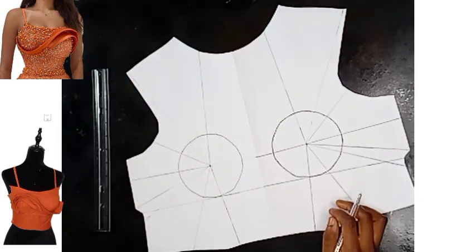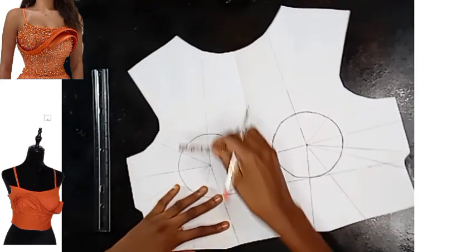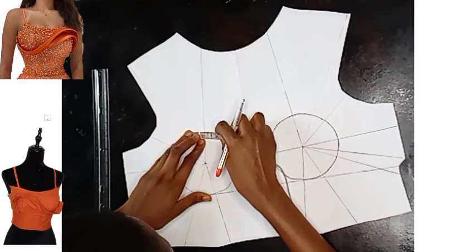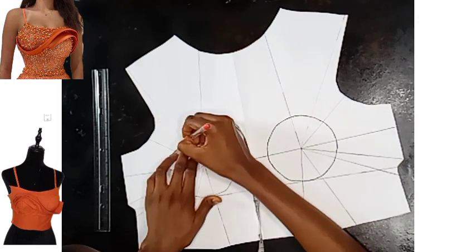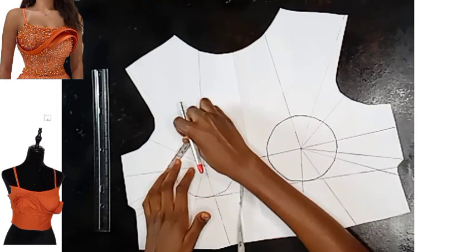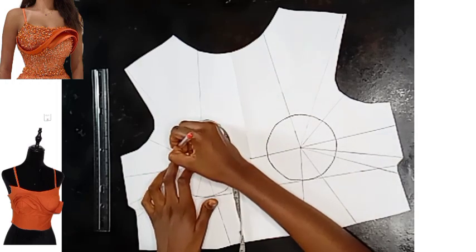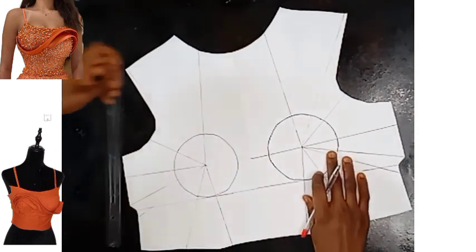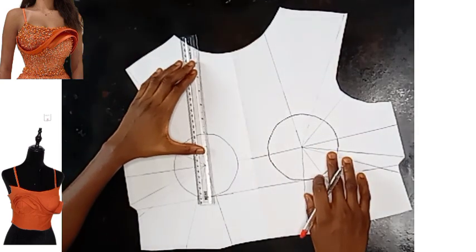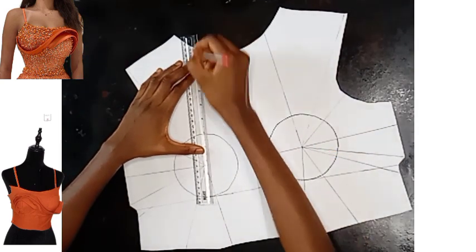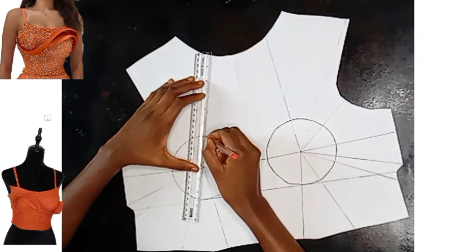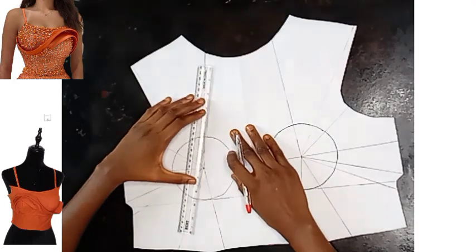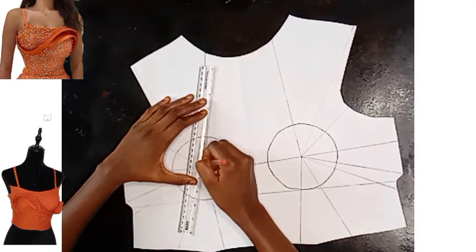Okay, so I'm going ahead now to draw in the darts for the contour guideline. I'm marking 0.2 inches. The mannequin is actually a small one, so for an adult body, yes, you should be marking 0.4 to 0.5 inches. So this mannequin is on a smaller size, so I'm marking 0.2 inches.